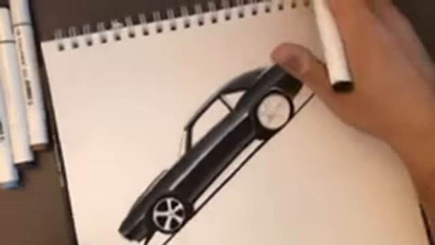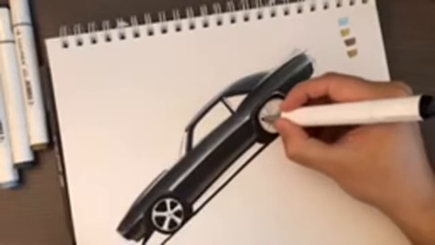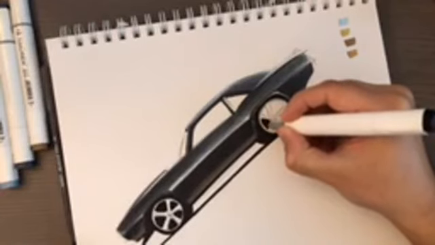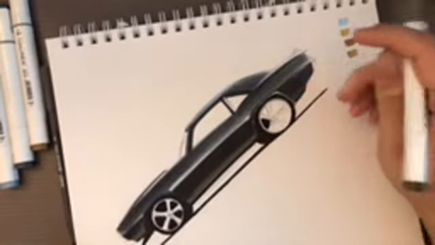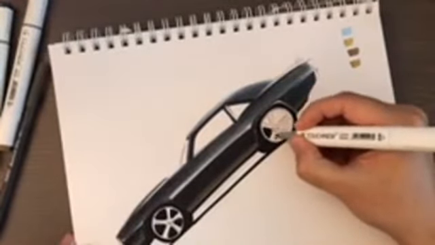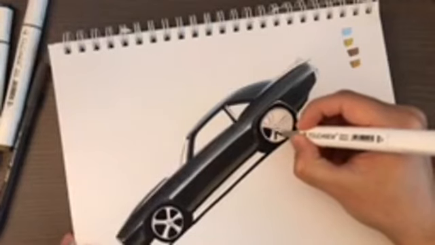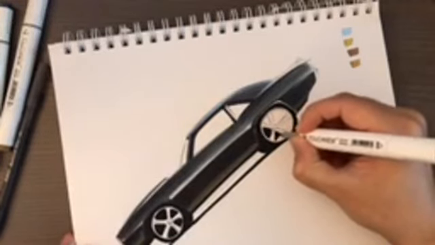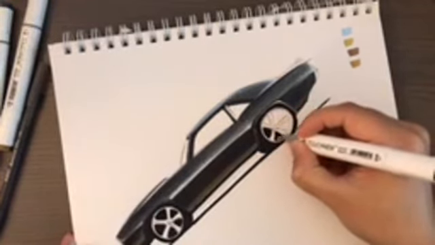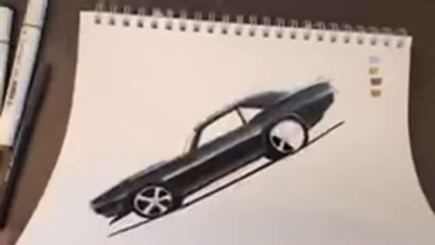Cool. Same thing at the back. Carlos, I'm using just a regular sketchbook. It's not marker paper. I can show you in a second exactly what paper I'm using, but it's really basic. So I'm using this paper, or sketchbook, or whatever. That's what it looks like.